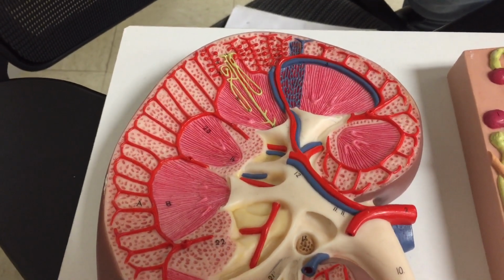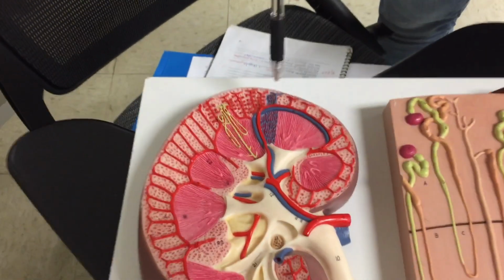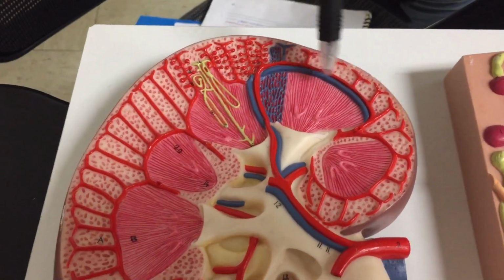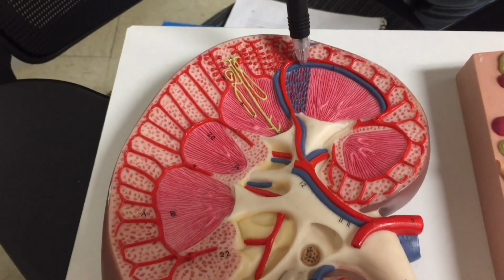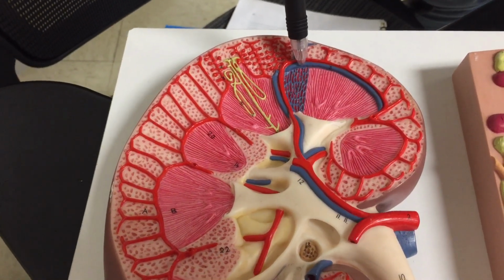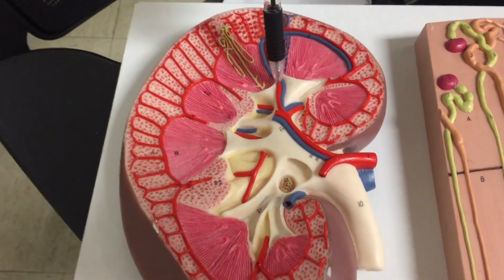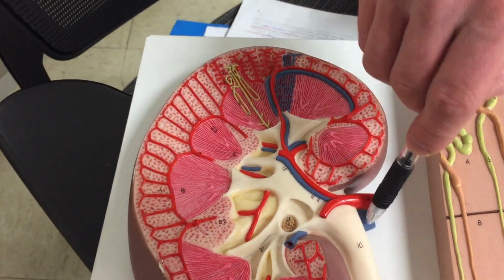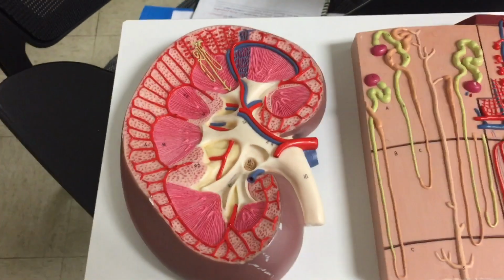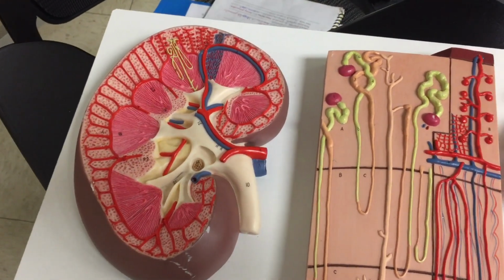Now, basically what we can do is we can just go back the other way for veins. We've got ourselves interlobular veins, arcuate veins. From the arcuate veins, it's going to go down into the interlobar vein, which is right here. The interlobar vein is going to go down into the renal vein, which is down right here. There is not a segmental vein. Just keep that in mind.